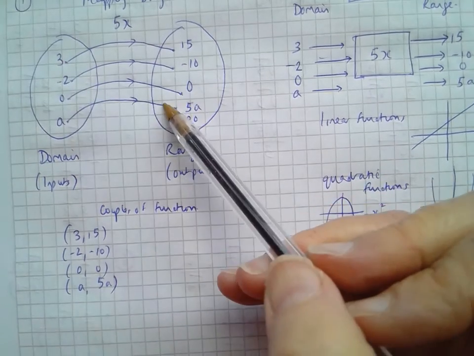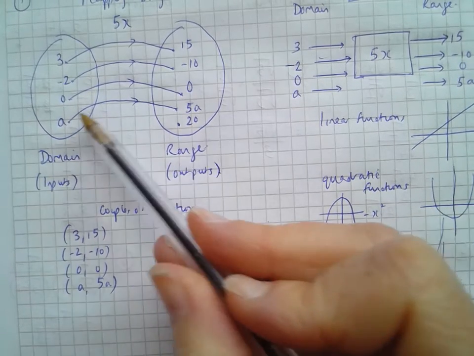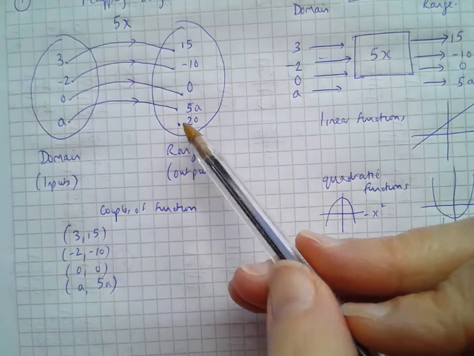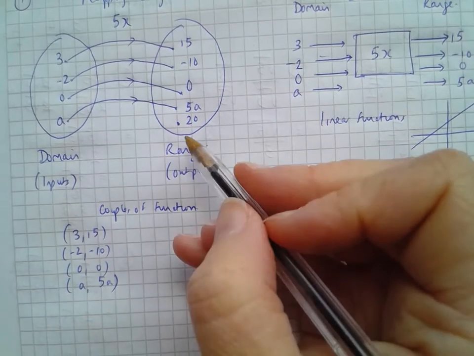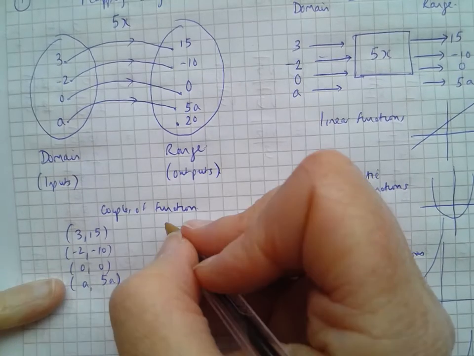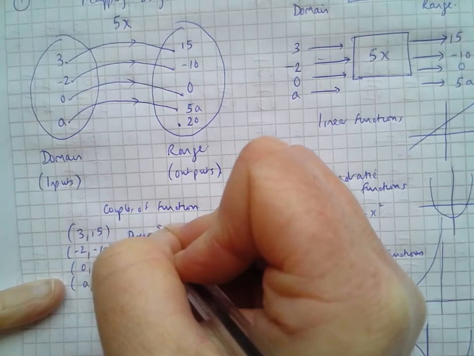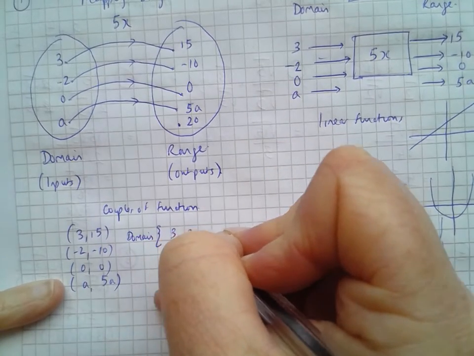Now you'll have noticed here that 20 is here, but it doesn't have an arrow going to it, and we'll come to that in a moment, because what we can do also, as well as listing the couples of the function, is list the domain, which would be 3, minus 2, 0, and a.